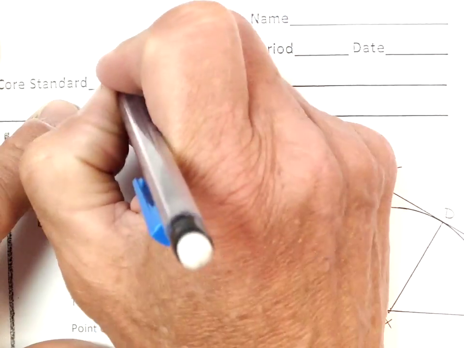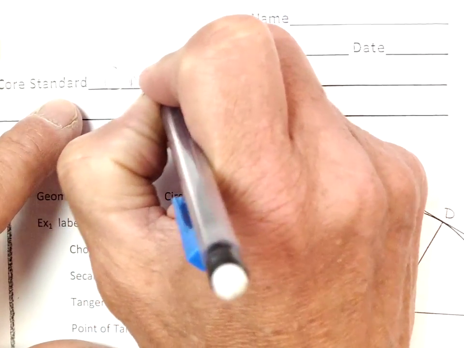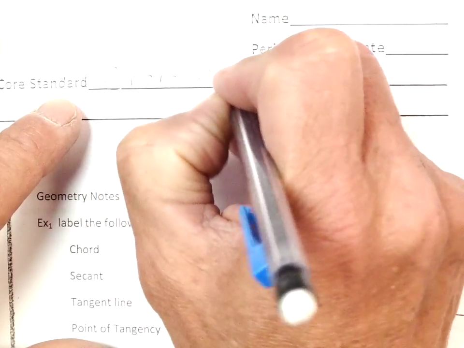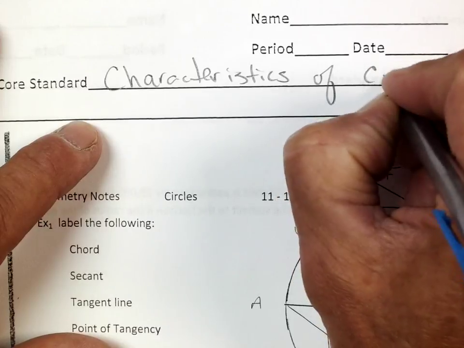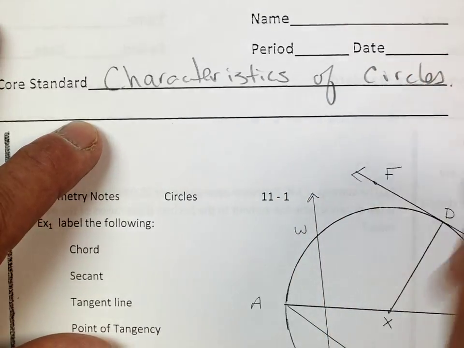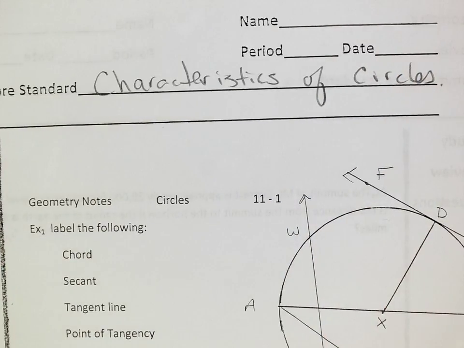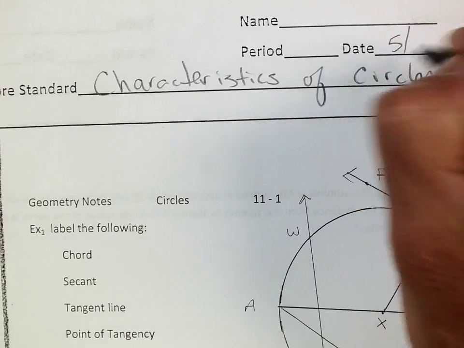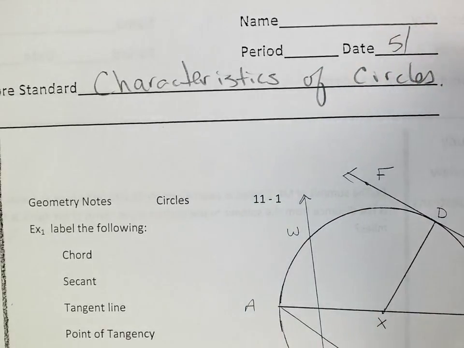Hey, today we're talking about the characteristics of circles. Because circles are really such perfect shapes, they really are. There's only one shape better than a circle.